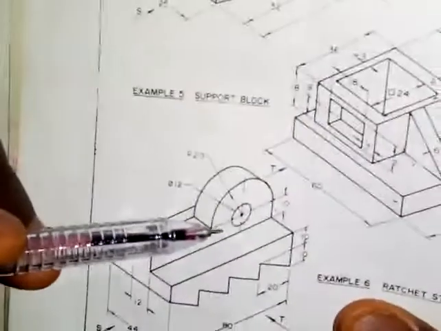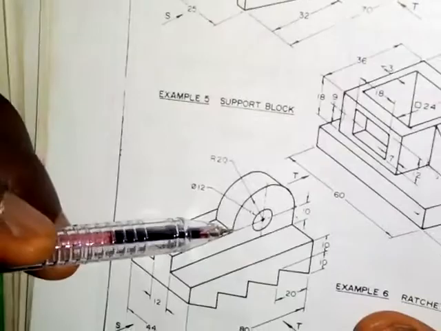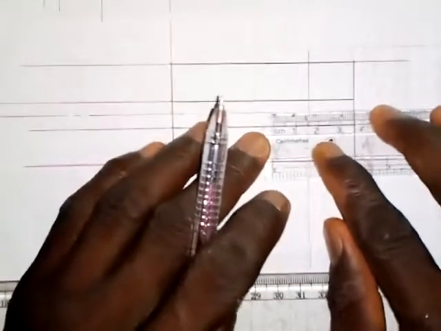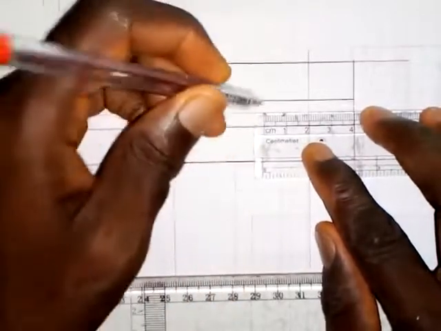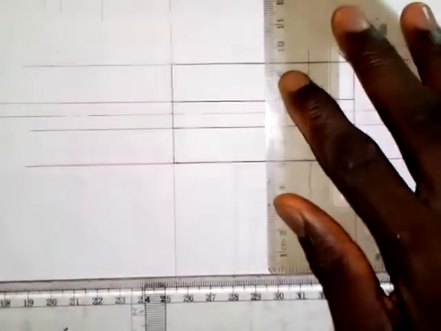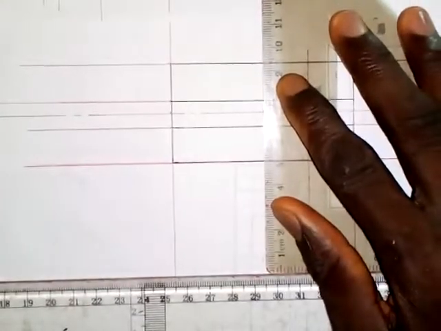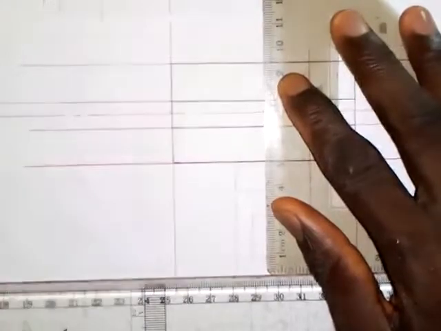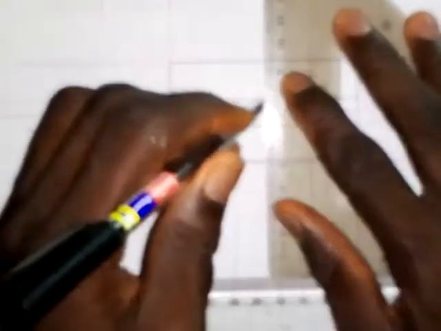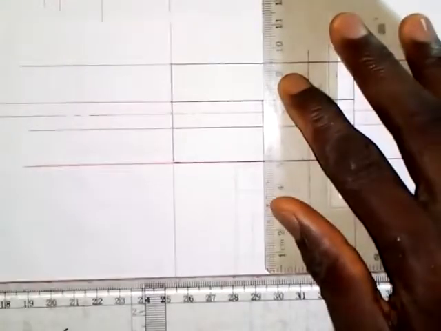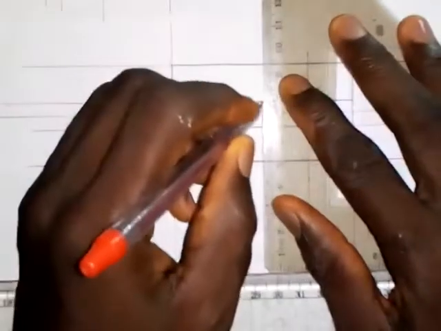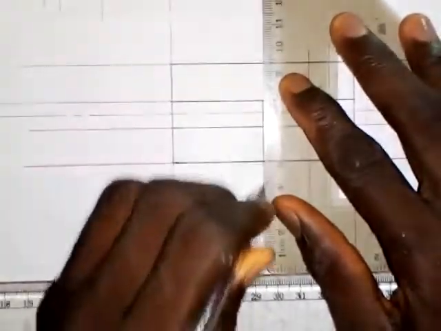So the distance from the center here to this point is also 20 millimeters. So I will take a measurement of 20 millimeters, from here to here. So I'm going to draw a vertical line. I'll just take it from here down, so I don't need to draw it up. Sorry, this is supposed to be a thin line.